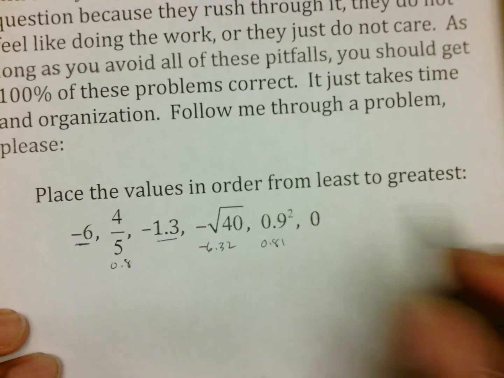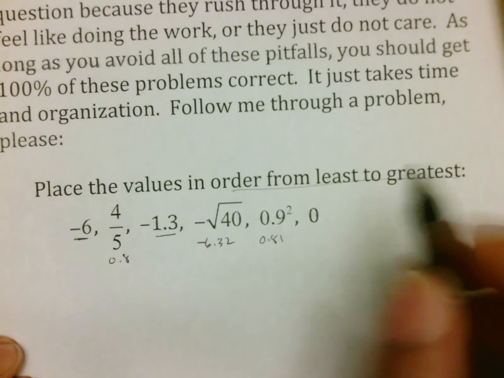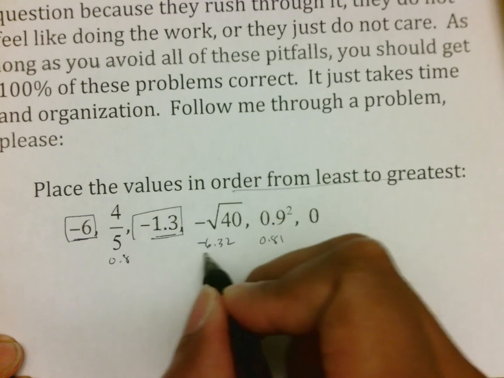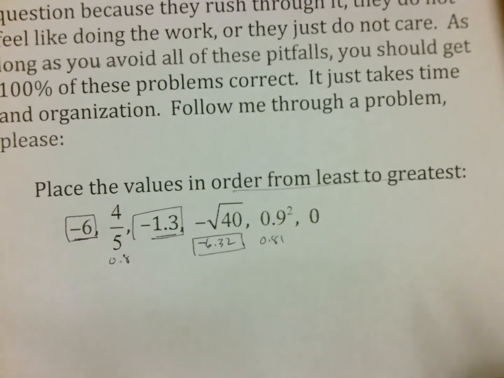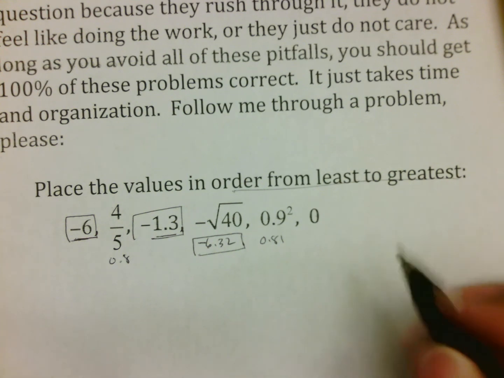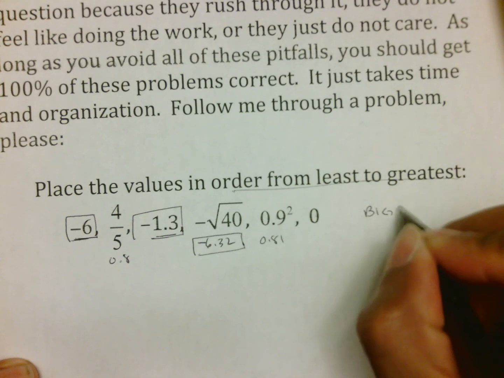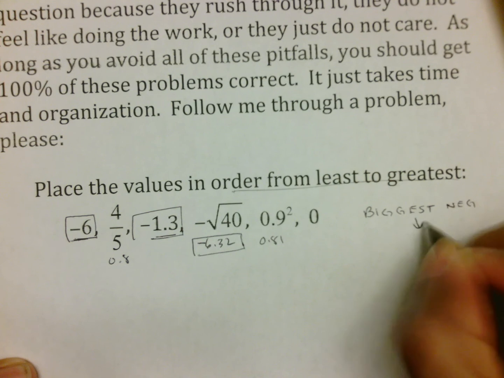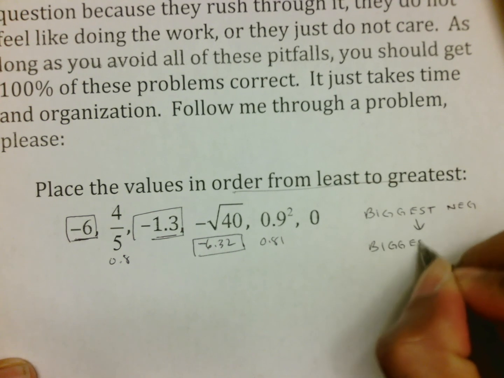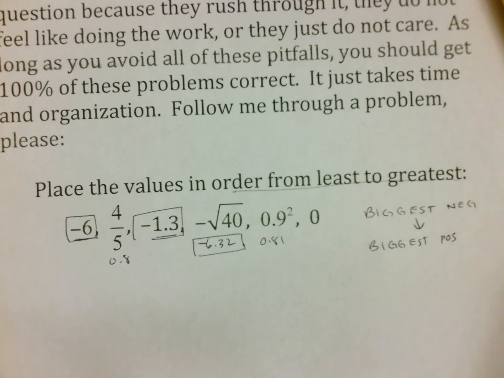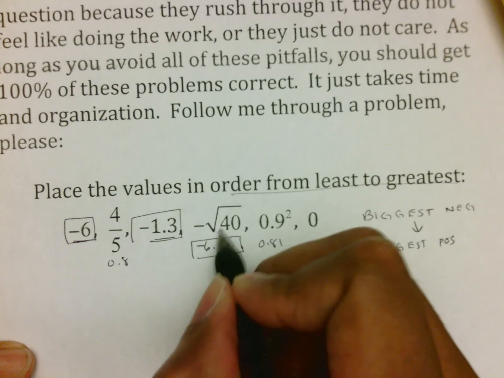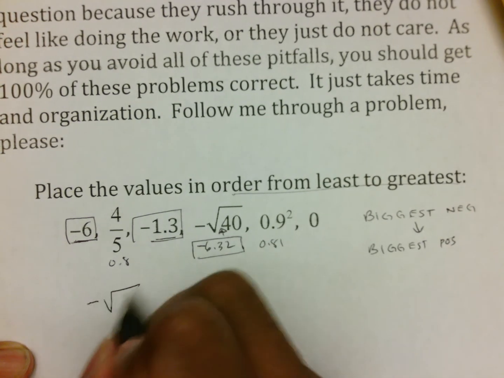The first thing you want to do whenever you place values in order from least to greatest is go to your negatives. Here is a negative here, a negative here, and a negative here. And again, in terms of negatives, the biggest negative is the smallest. So start with the biggest negative, and you might even want to write that list. That is the biggest negative to the biggest positive. That is pretty much what's going on. So the biggest negative here is negative 6.32, which means we don't want to use that version. We want to use the original version of the number, which is negative square root of 40.